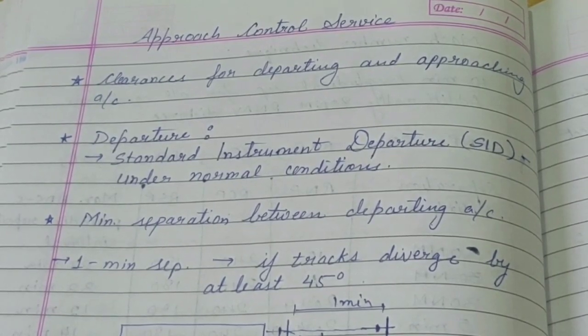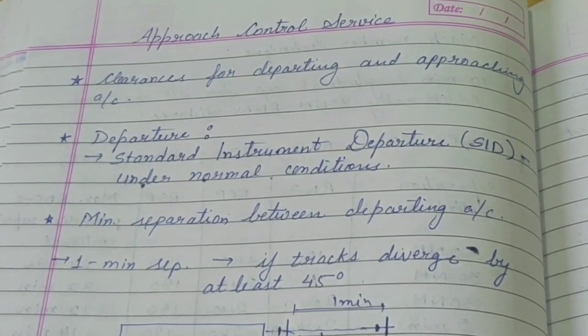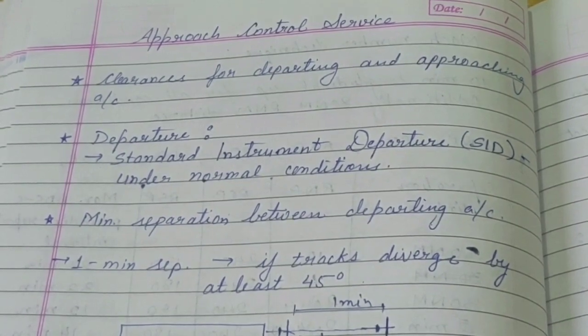First we'll be talking about departure. There is something known as the standard instrument departure, short form SID. These have been established at the aerodromes, so the normal departure of the aircraft is done with respect to the SIDs only. Okay, so we'll move on to the minimum separation between departing aircraft.